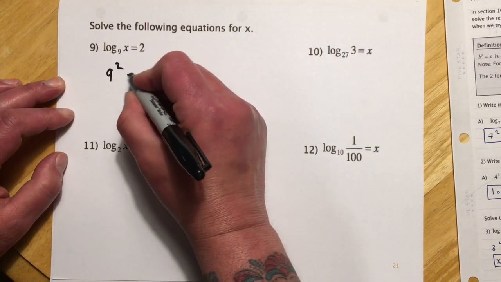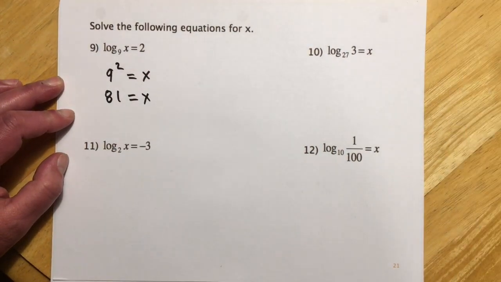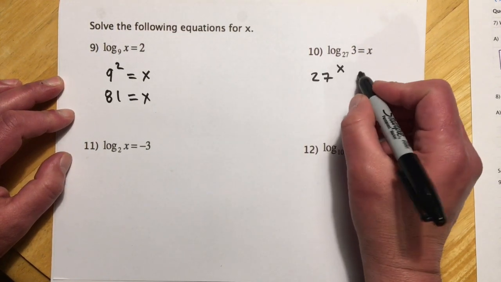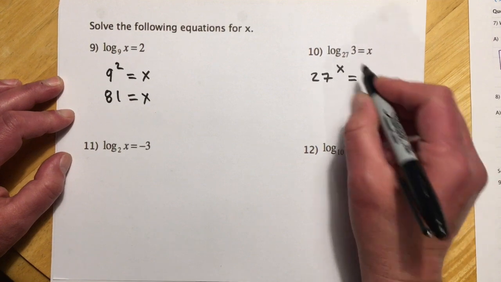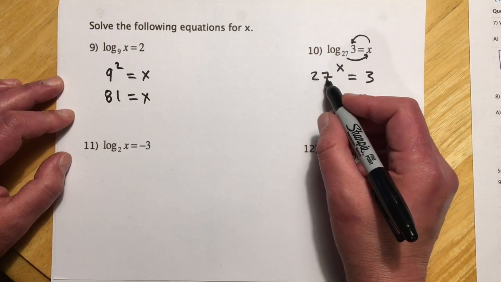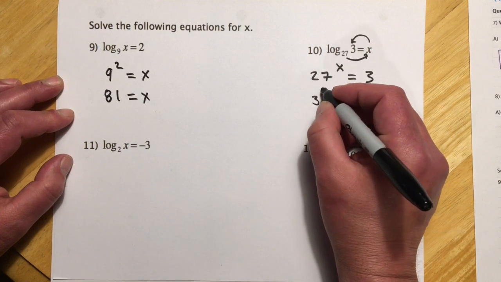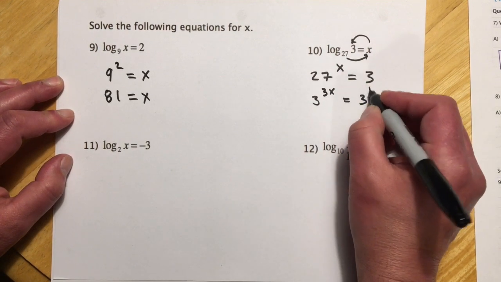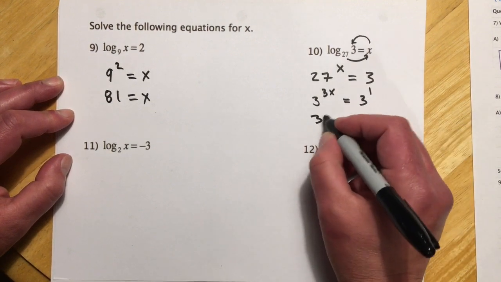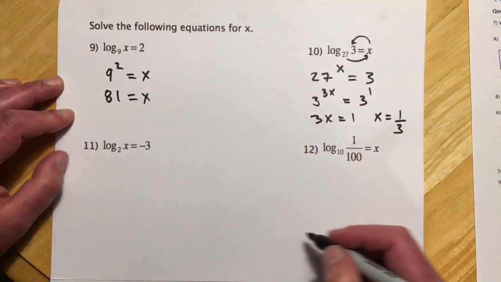So 9 squared equals x, or x is 81. This would be 27 to the x equals 3. So 27 raised to the x equals 3. And then, again, if you can see the 1/3, cool, just go there. If not, 3 to the 3x and 3 to the 1. So I'm just writing 27 as 3 cubed and showing the exponent here. 3x equals 1 and x equals 1/3, or cube root.